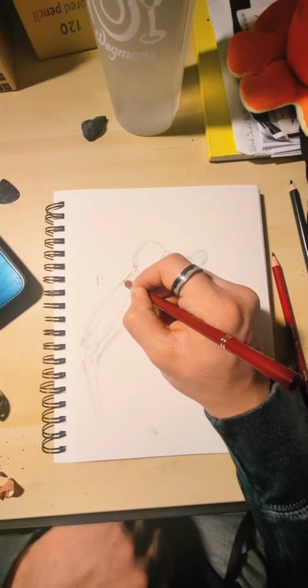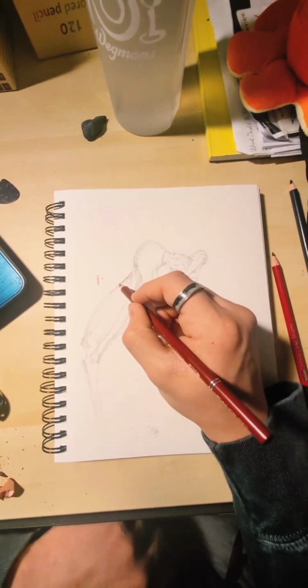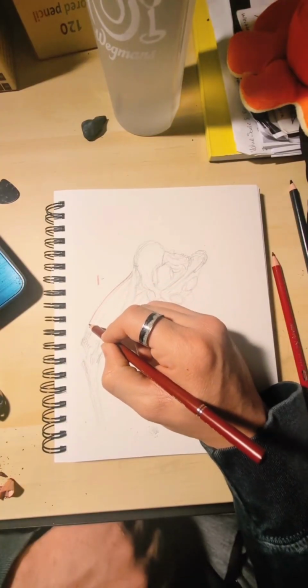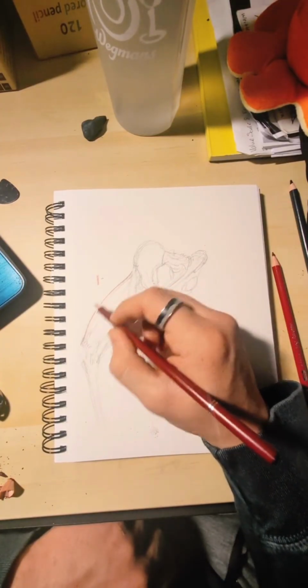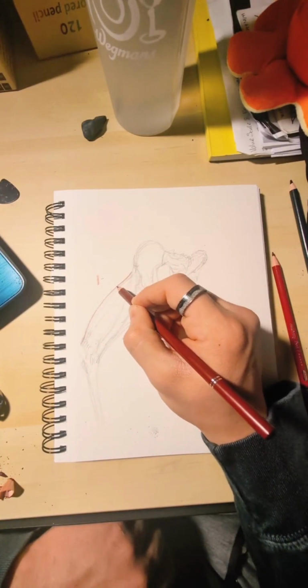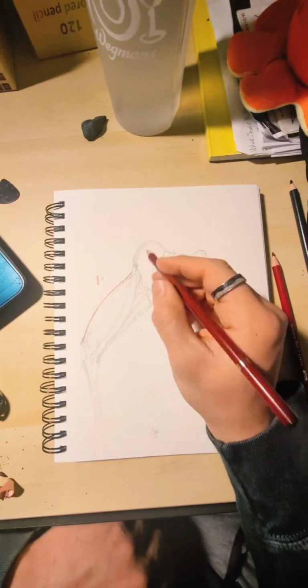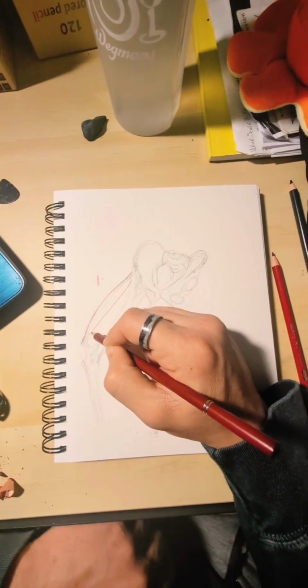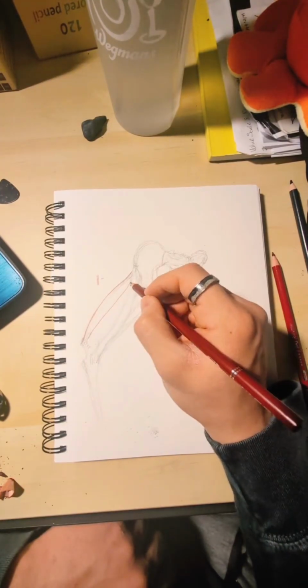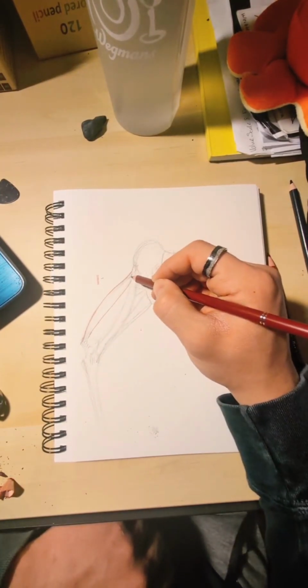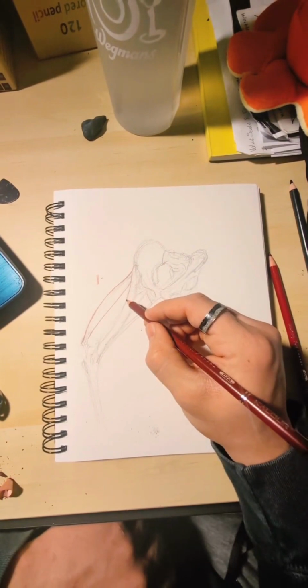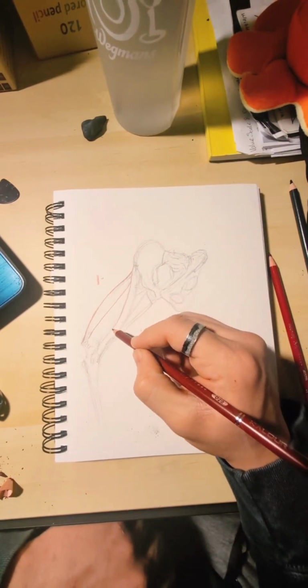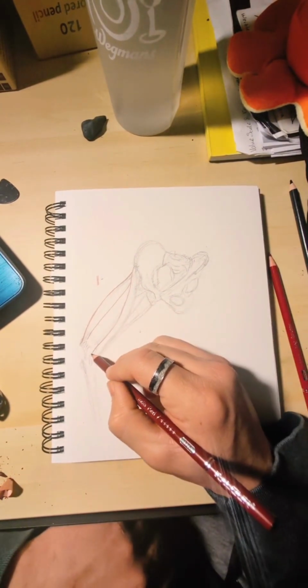Learning about anatomy is not just about learning the muscles. Learning anatomy will help enhance your illustrations, or your figure work if that's what you're into. I'm currently in a realism art school, and understanding anatomy is a very important part of it.